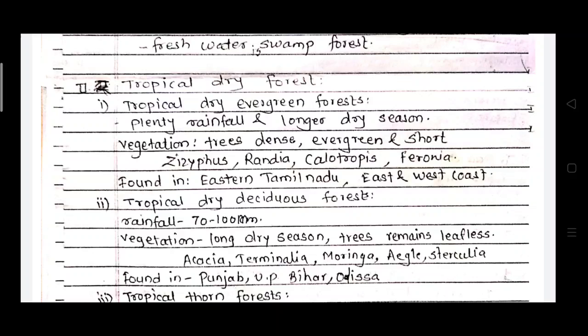In that, plenty of rainfall is there, and also a longer dry season is present. So according to the climate, the vegetation of that area is very dense. Trees are present, some evergreen and short trees are present there. For example, Ziziphus, Randia, Calotropis, Feronia. These are the plants which are present in the area.